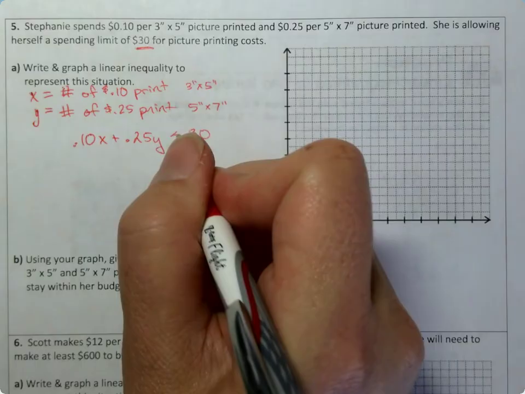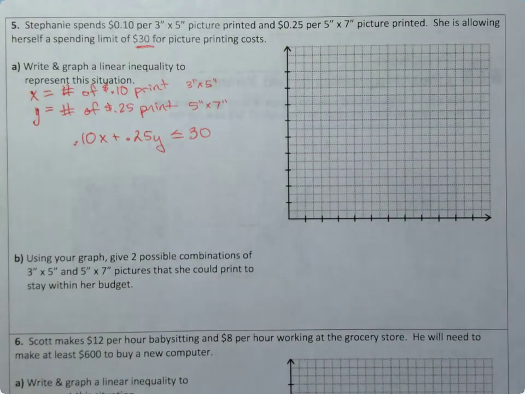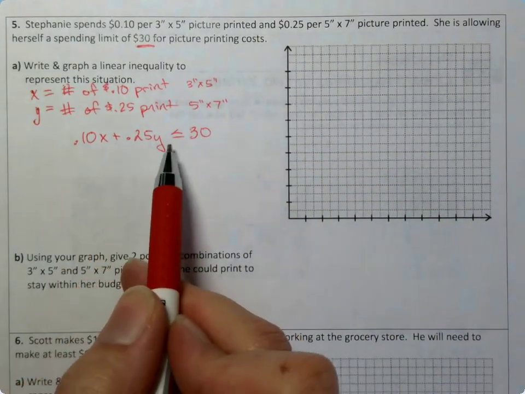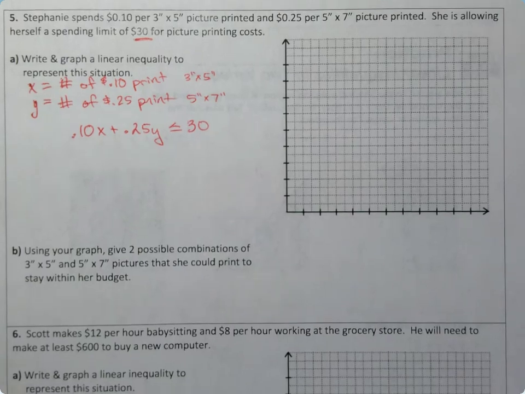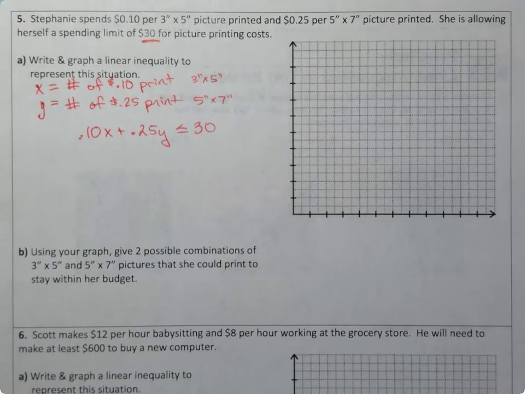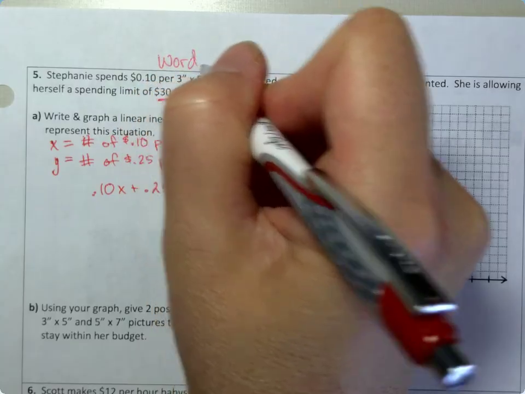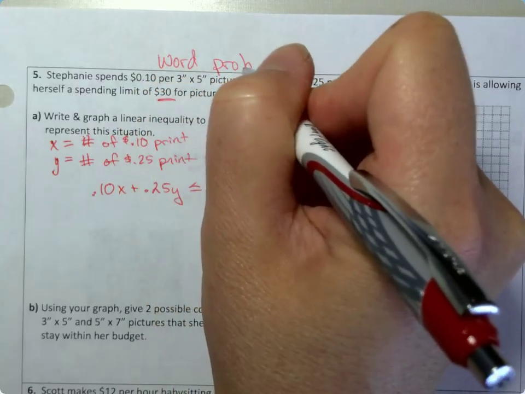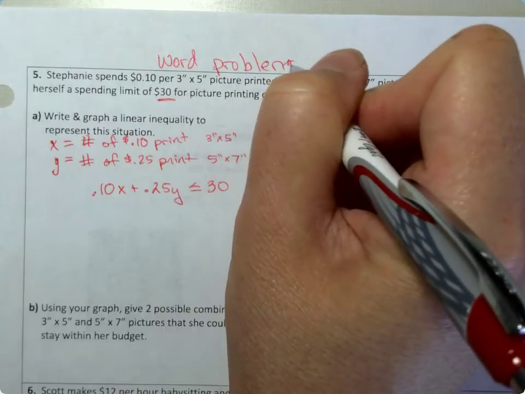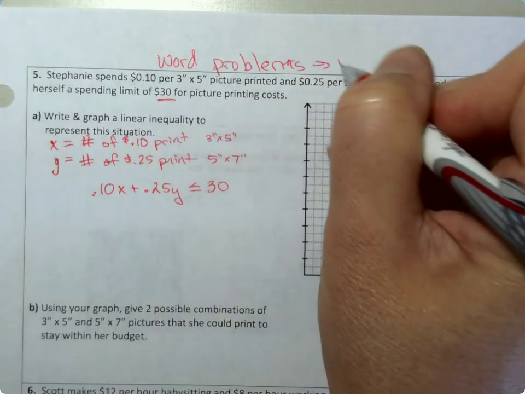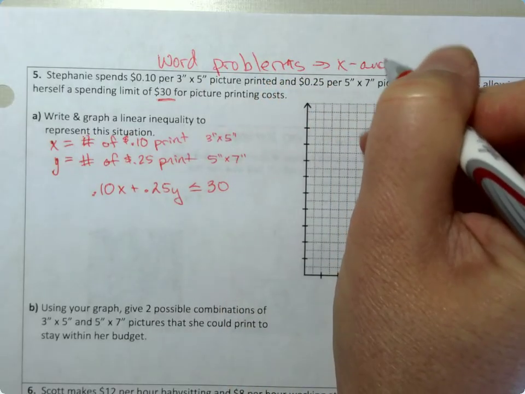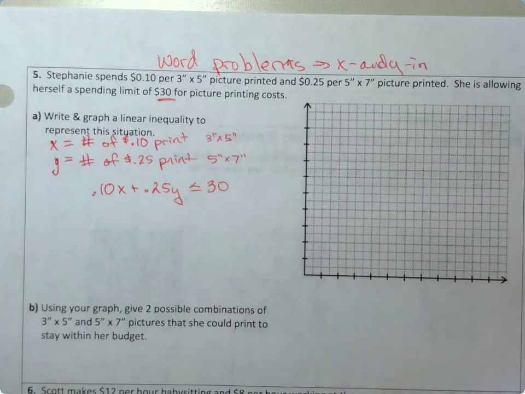Less than or equal to, because she can't go over that limit. 30 is her max. So what she is spending is less than or equal to 30. Okay. I actually don't want slope-intercept form here. When we're doing word problems, a lot of times we're going to want to do X and Y intercepts. So I'm going to put a little note to myself. Word problems. A lot of times with word problems, it is better to use X and Y intercepts.